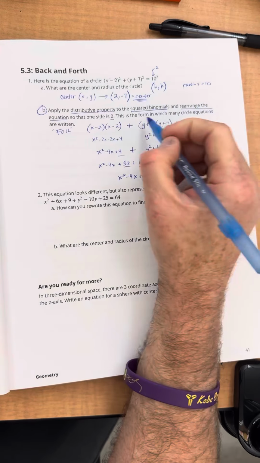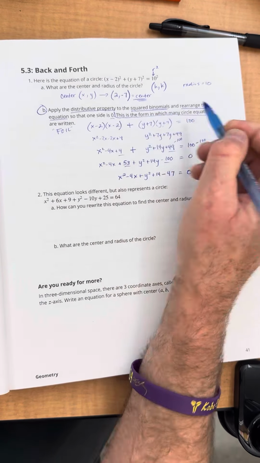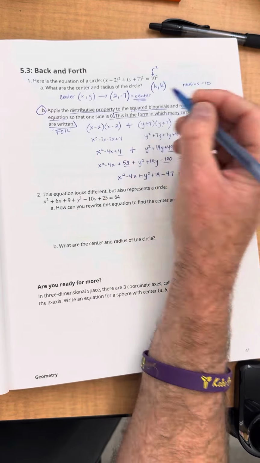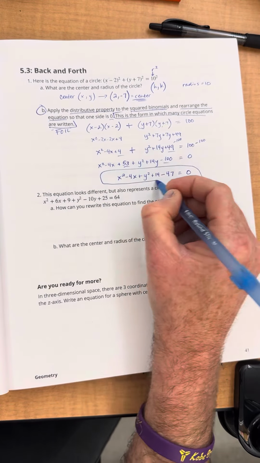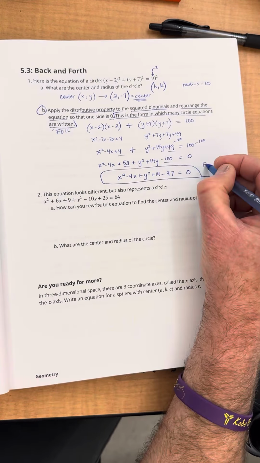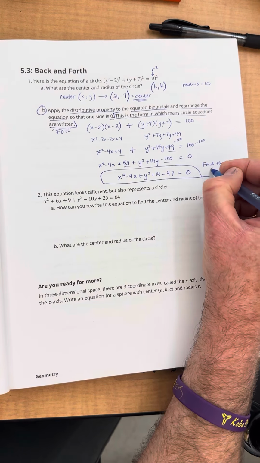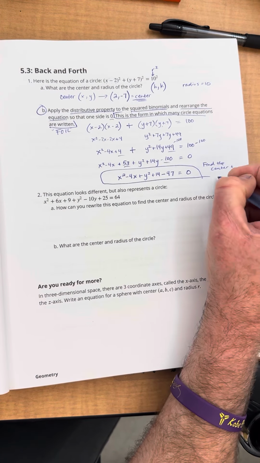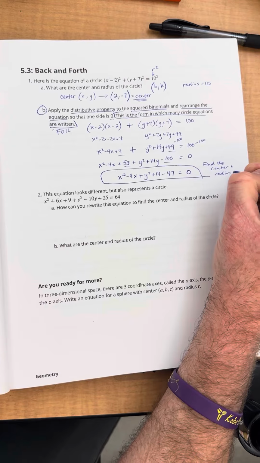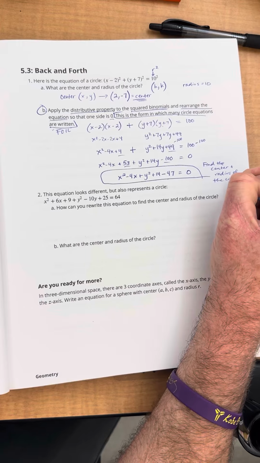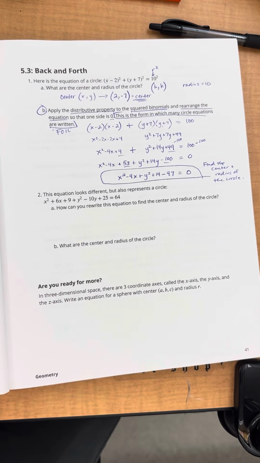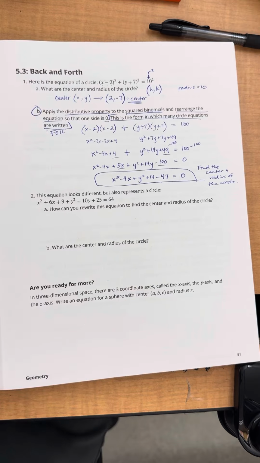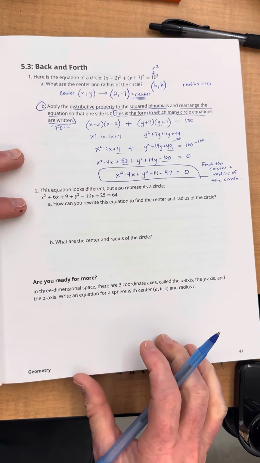This is the form in which many circle equations are written. So sometimes they'll give you this, and they'll be like, find the center and radius of the circle. And you're just like, okay. Anyway, math is fun, right? Little puzzles everywhere.